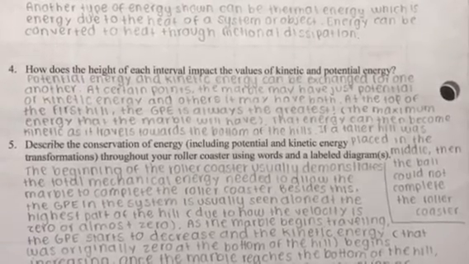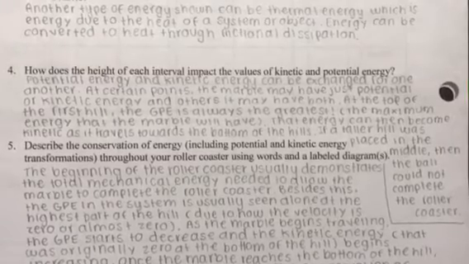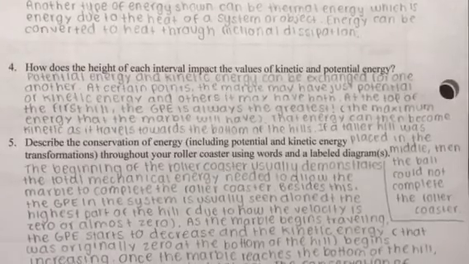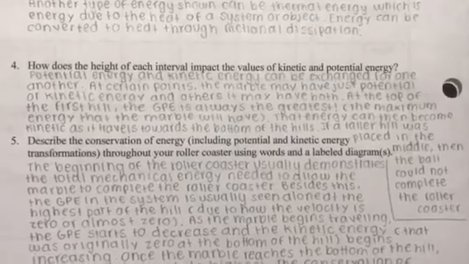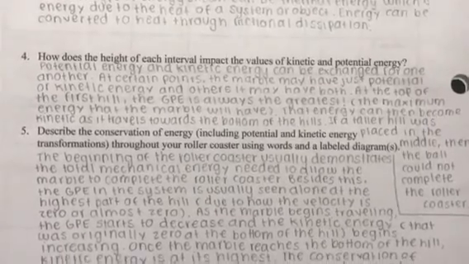So if a taller hill was placed in the middle of the roller coaster system, then the ball or the marble could not complete the roller coaster.